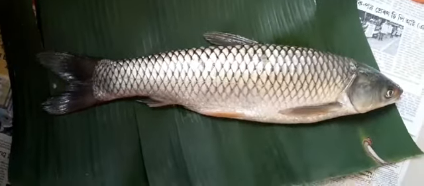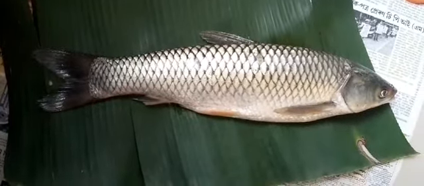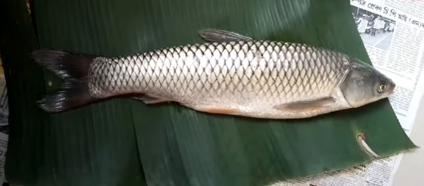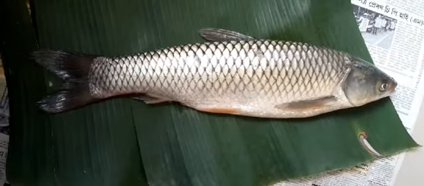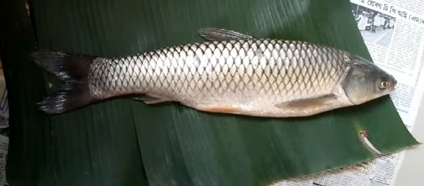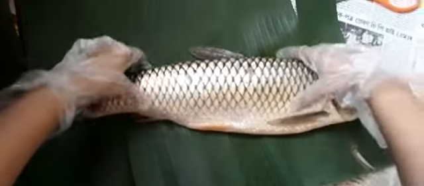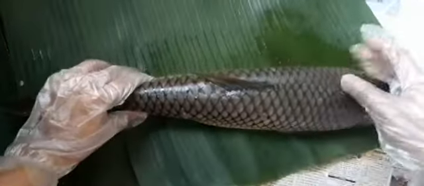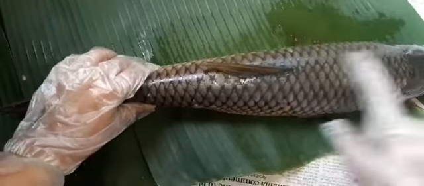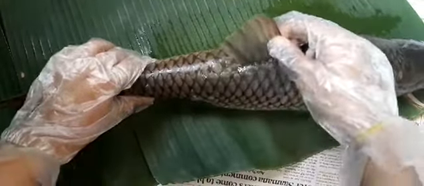Now let us talk about the external parts of the fish. The first part I am going to talk about is the fin. This fish, the grass carp, has various types of fins. Let me show you one by one. The first is the dorsal fin. It is present on the dorsal side, so it is known as the dorsal fin.